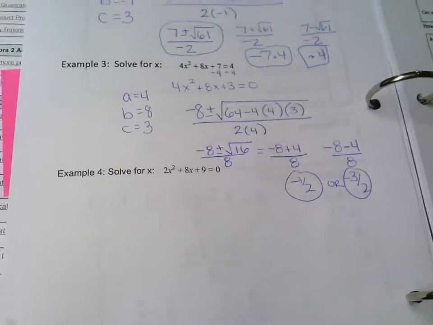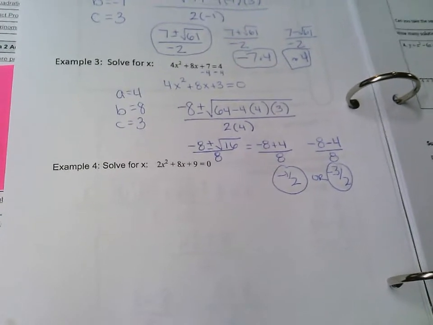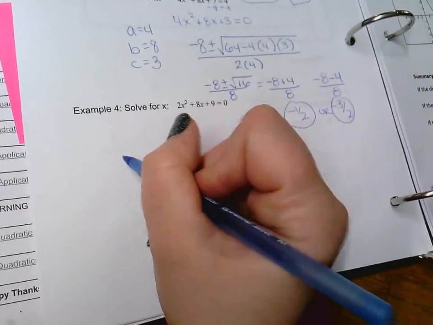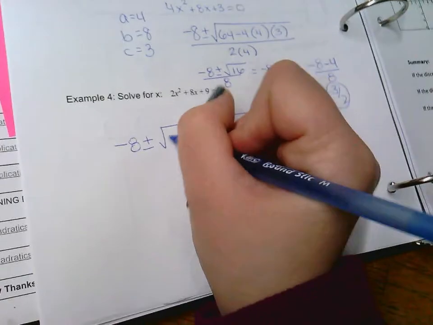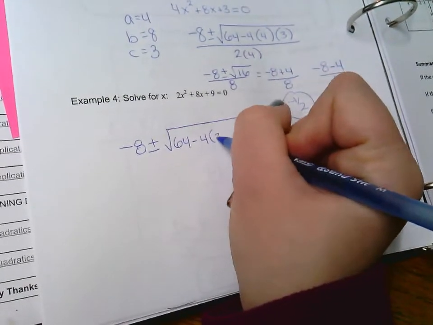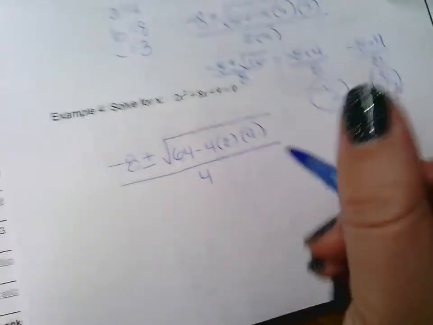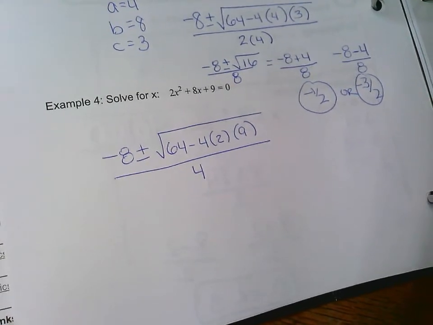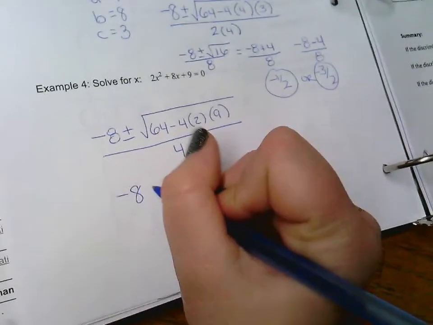So I would like you to pause the video before I do example 4 to make sure that you understand the quadratic formula. So now I'm going to show the answer to example 4. So it would be the opposite of B plus or minus the square root of B squared minus 4AC all over 2A. What is 4 times 2 times 9? 72.